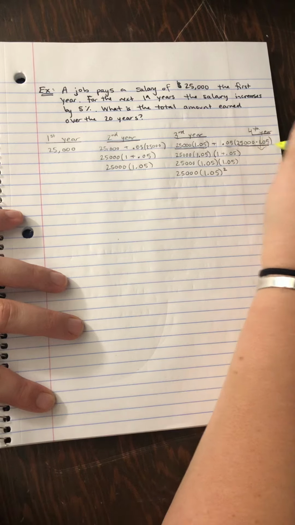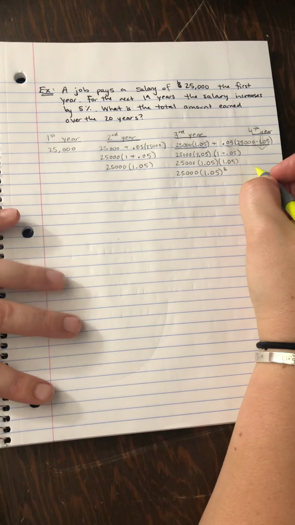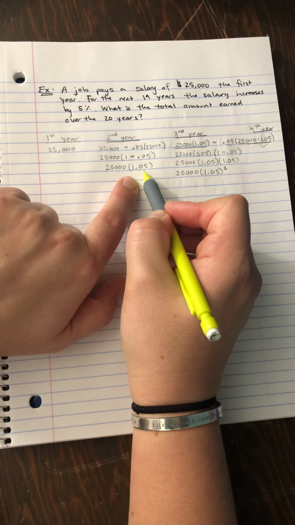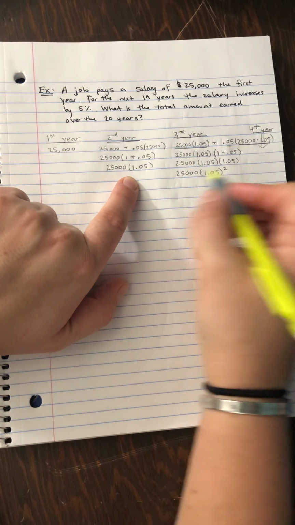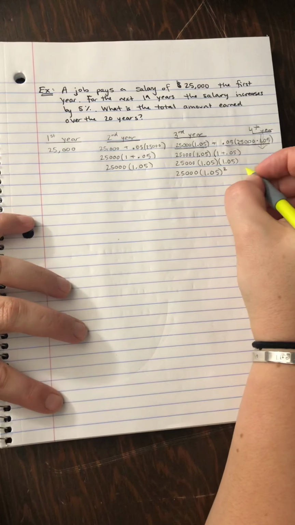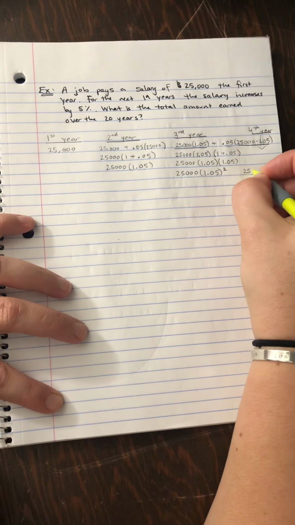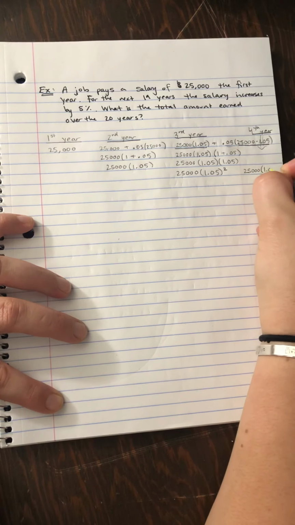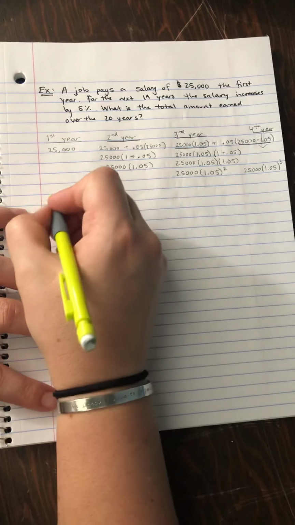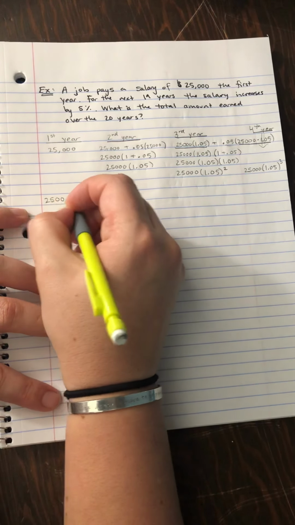Okay, so what do you think we're going to have for our fourth year? I'm jumping past this little piece here. So for your first year, we had $25,000. For your second year, we multiplied by 1.05. For your third year, we had $25,000 and we multiplied by 1.05 squared. So for your fourth year, you're going to have $25,000 times 1.05 cubed. So if you keep going, it's going to look like this.